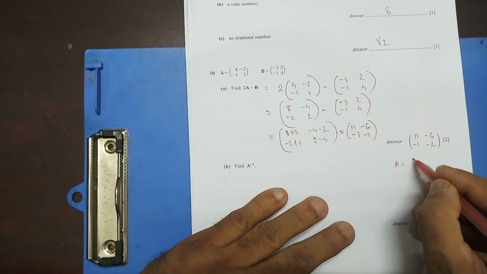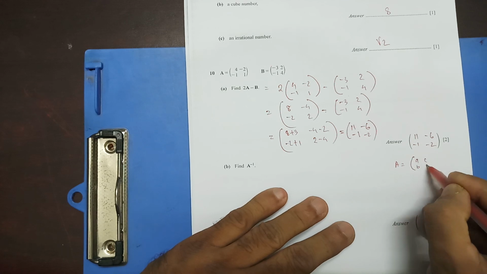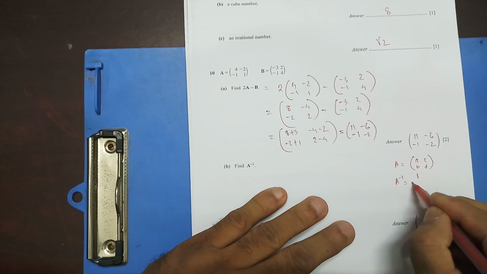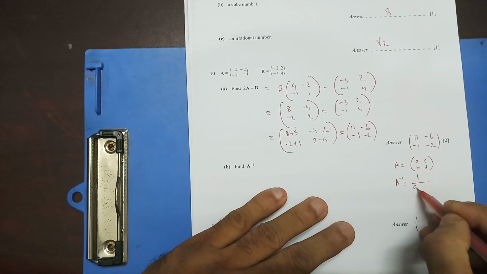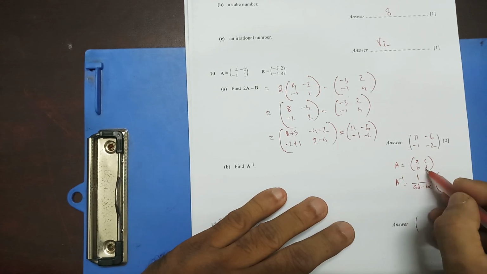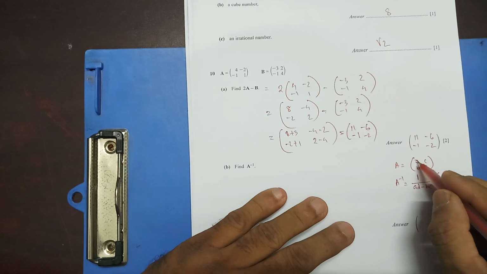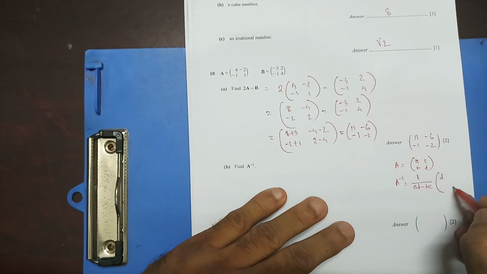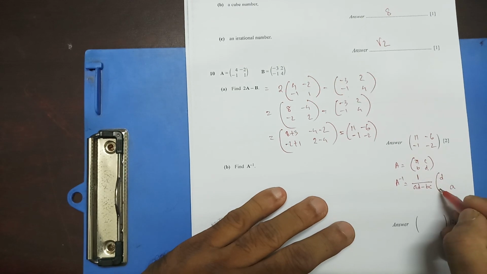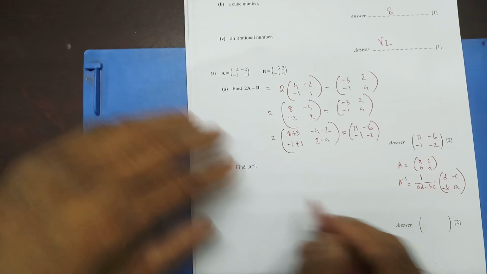If you have A, then this is a, b, c, d. Then A inverse is going to be 1 by the cross product ad minus bc, this one known as the determinant, and then from here we change the place of these. In the place of a, d comes, in the place of d, a comes, and b and c don't change their position, but their sign changes. If it's positive, it becomes negative. If it's negative, it becomes positive. So that's what it is.